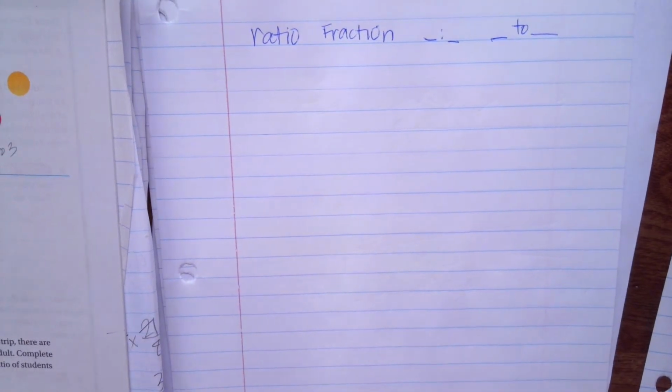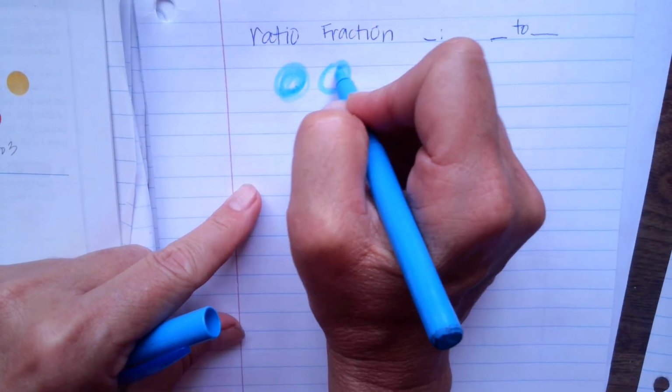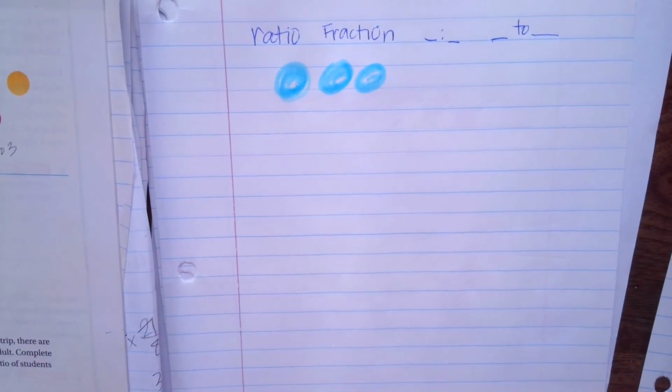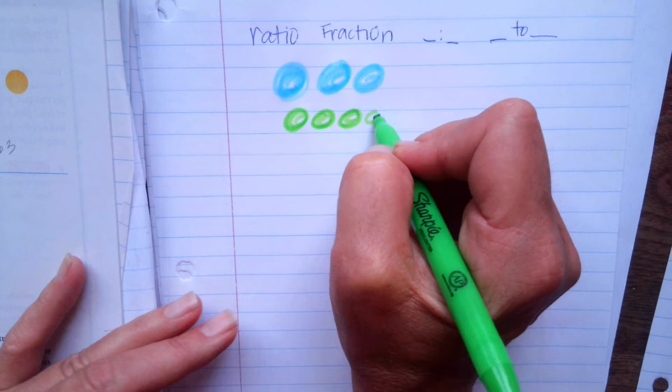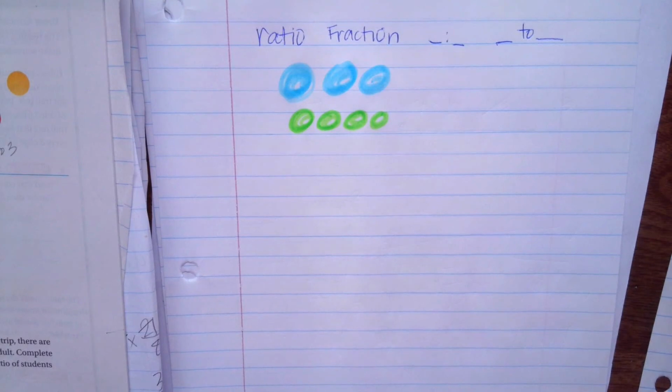So, for example, if I am talking about dots, and I have 3 blue dots, and I have 4 green dots, I'm going to ask you the ratio of this, and I'm going to name one of those first. So I'm either going to name blue dots or green dots. Whatever goes first has to be written first. Whatever goes second has to be written second.